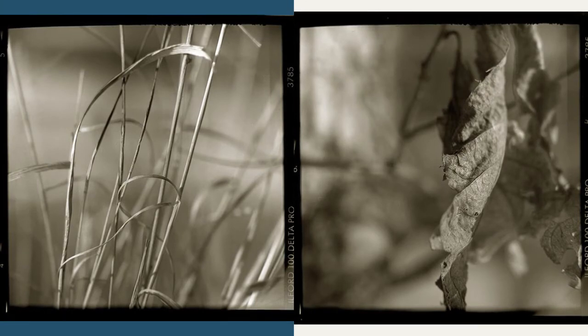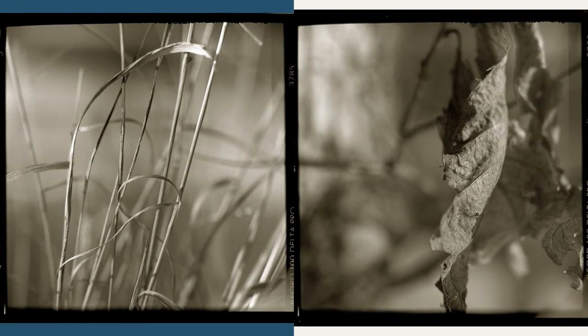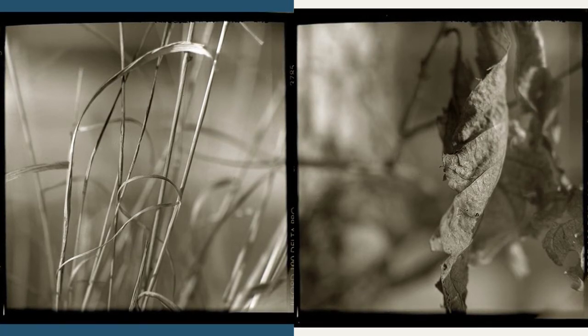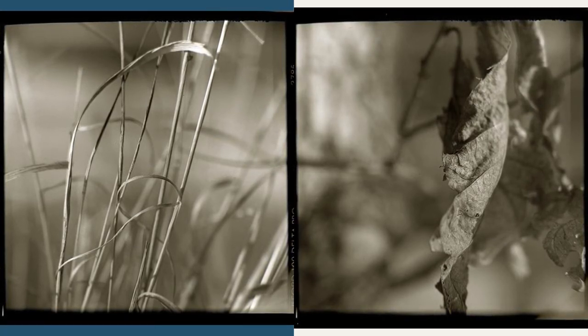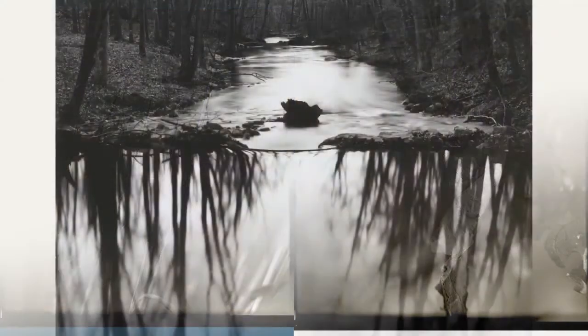We see the use of close-up again in these photographs by Jerry Nevins, a Connecticut photographer. He is using the texture and details of parts of the landscape to talk about a larger expanse of space and the intricacies that could be found within that space.